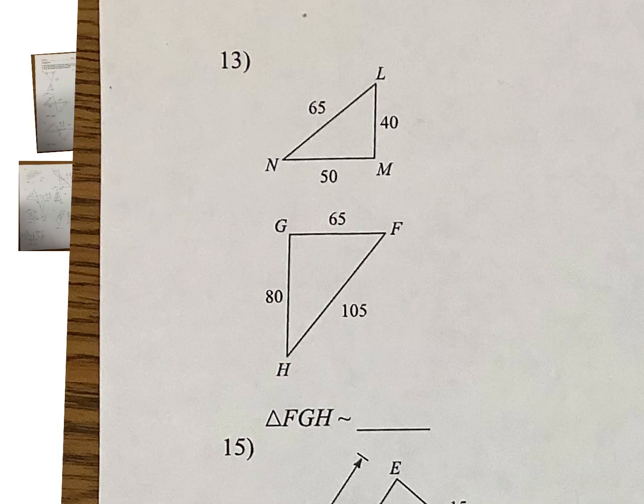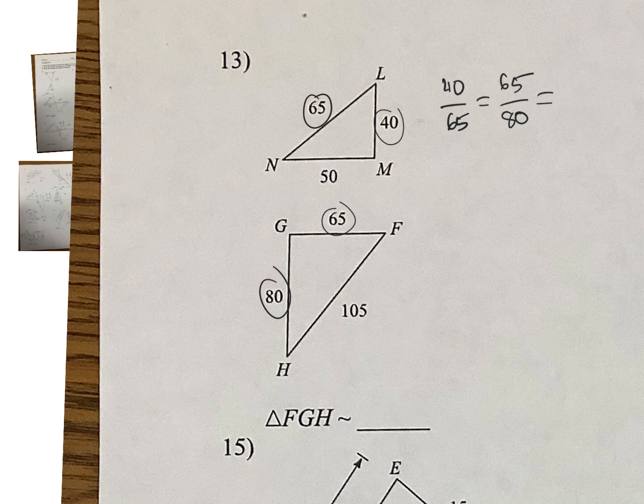All right, number 13. Again, it's going to be side, side, side if they're similar. So you got to match everything up. Smallest number to the smallest number, 40 over 65. Oops, not 65, sorry. Middle number would be 50. So that should be 50. And then the bigger number, 65, to the bigger number, 105.